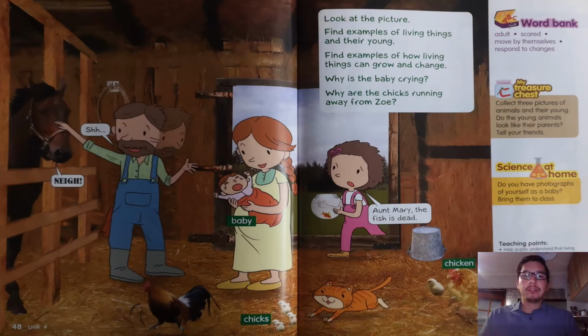First, we have to go to our word bank because here we can find some vocabulary that can help you during this lesson. The words are adult, scared, moved by themselves, and respond to changes. After that, we need to analyze this picture and then we have to answer these questions.